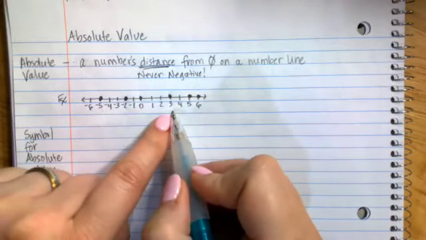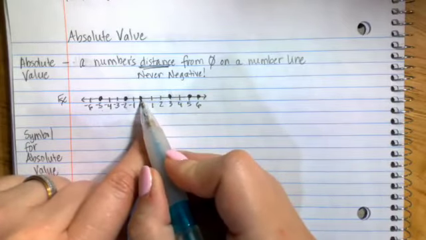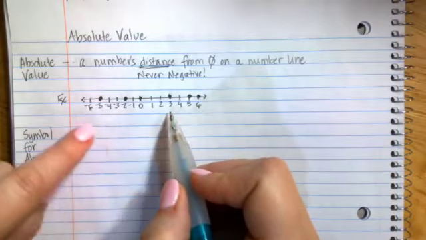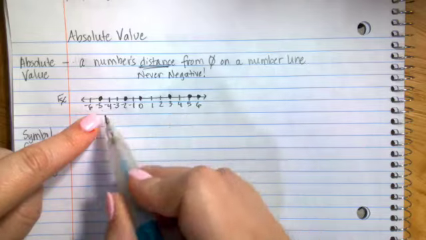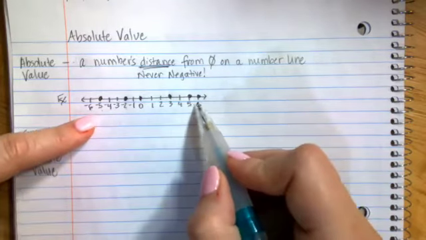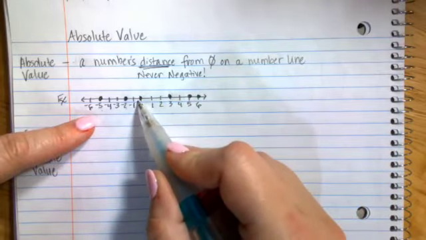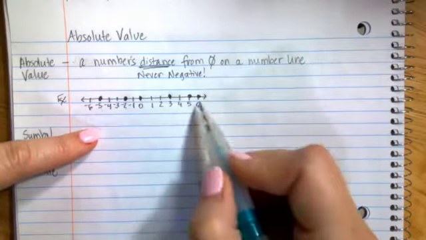On the other side, we have 3. 3 is 3 spaces from 0, so the absolute value of 3 is 3. Notice so far, none of these absolute values are negative, always positive. Same for 5 and 6. The absolute value of 5, since it's 5 spaces from 0, is 5. The absolute value of 6 is 6.